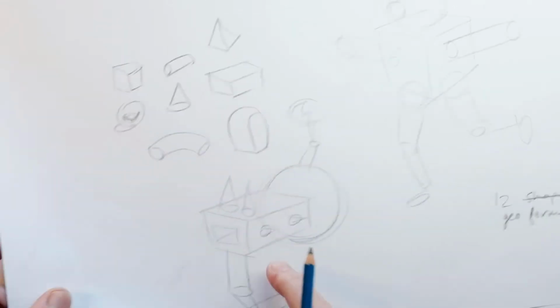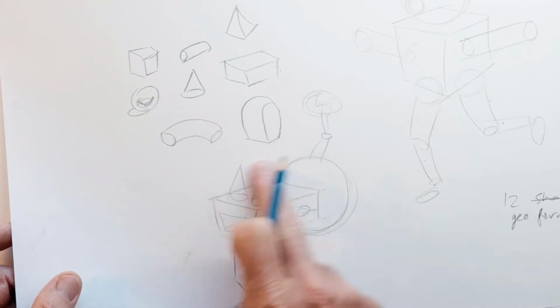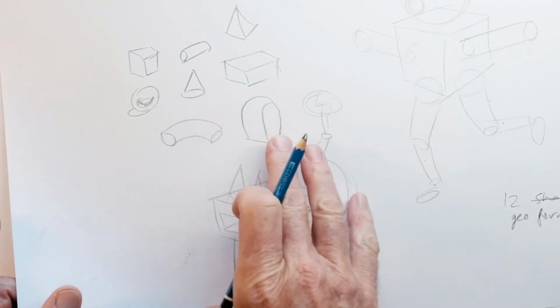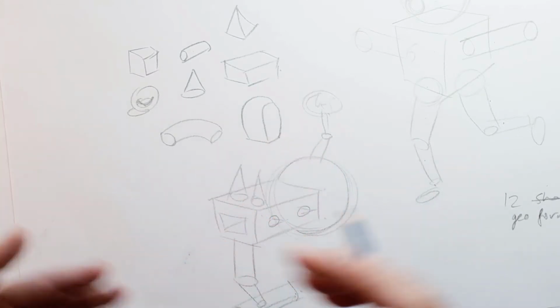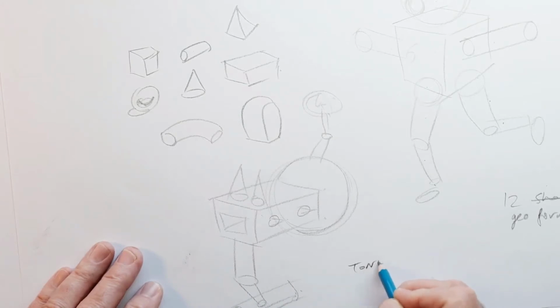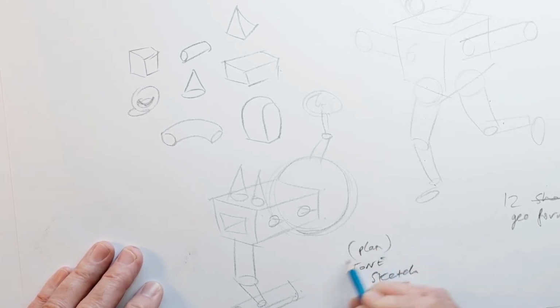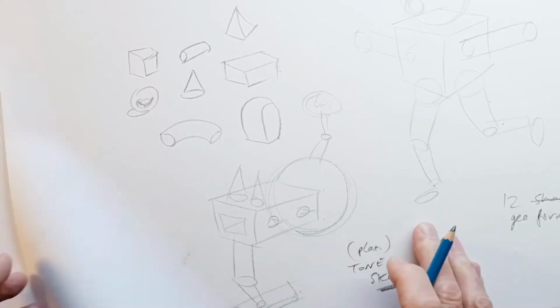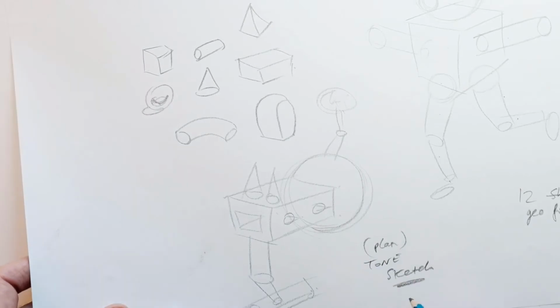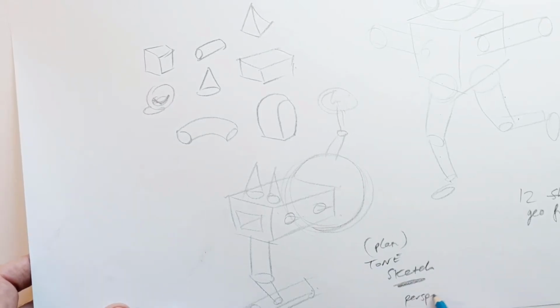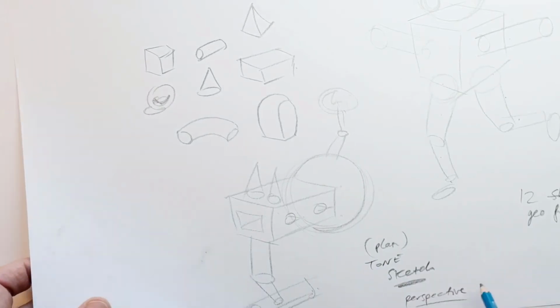All right, so I think I'll go with this one for now, and I'll just show you what I would do next. So I've got a little idea. Now I'm going to do what I'm going to call a tone sketch. So I'm going to sketch or plan the tone before I do too much more. But I'm also going to be thinking about perspective when I do this. Okay, so I'll put this over here as a reference.